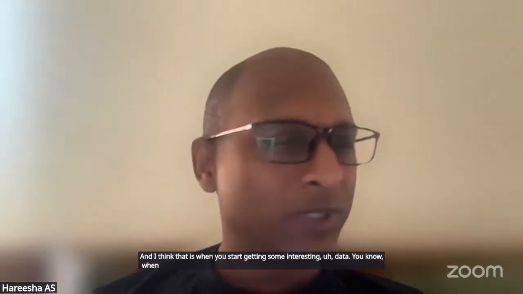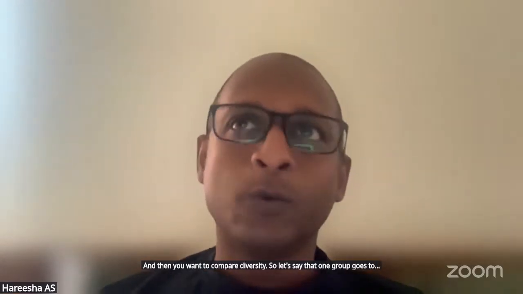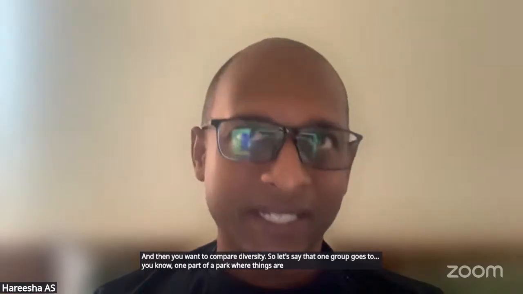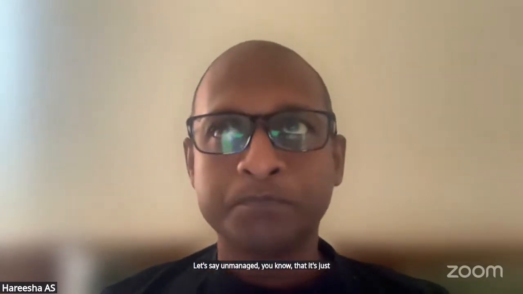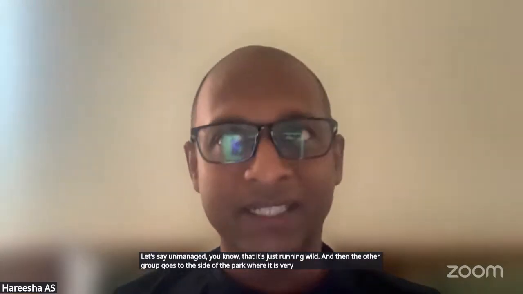When you have these two teams, you want to compare diversity. Let's say one group goes to one part of a park that is unmanaged, just running wild, and the other group goes to the side of the park that is very nicely managed, very manicured.